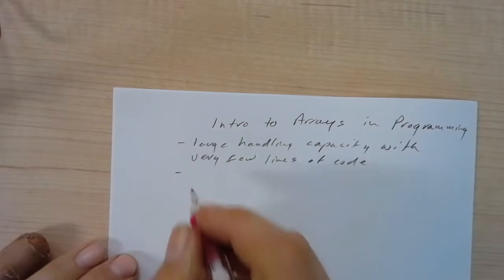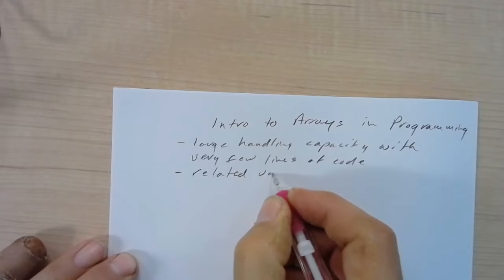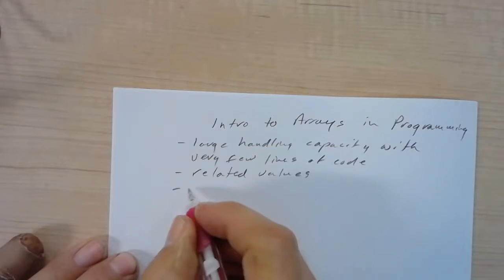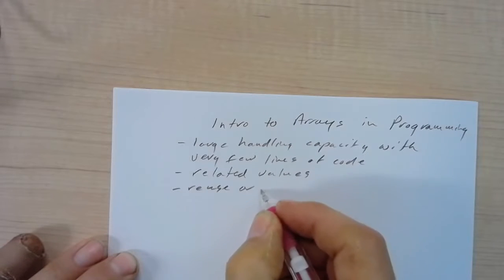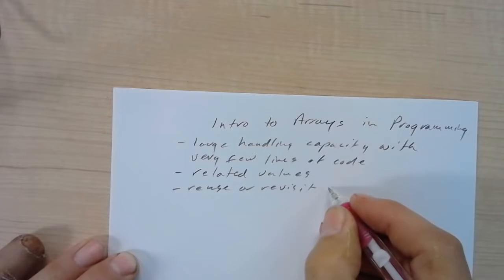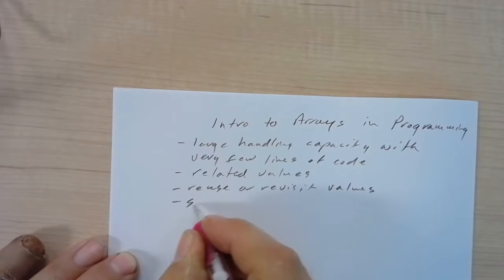Okay, so related values? Absolutely. And then what do we often do with related values? Do we just look at them once? No, we look at them a bunch of times. So we can reuse or revisit values. And the last one is it gives us the capacity to search or sort values.